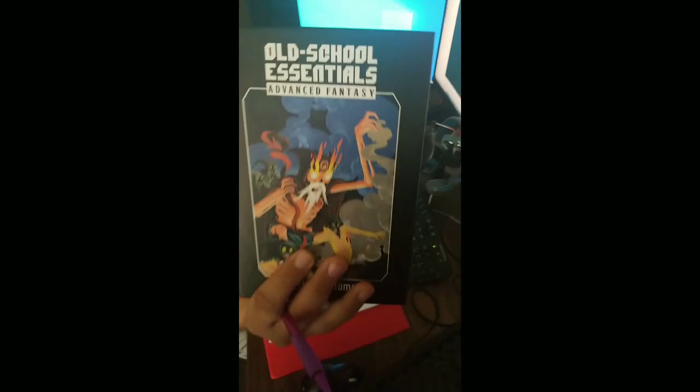And adventurers who would come to this crypt who weren't prepared would get slaughtered by these shades. And our Otyugh here would feast on the dead adventurers. This is Old School Essentials, my friend.